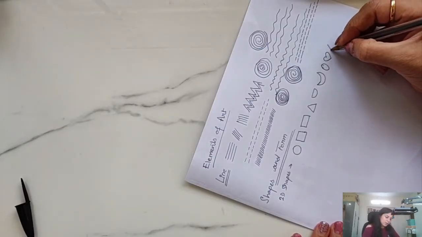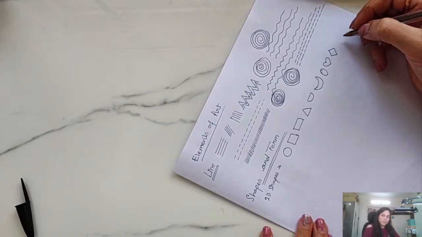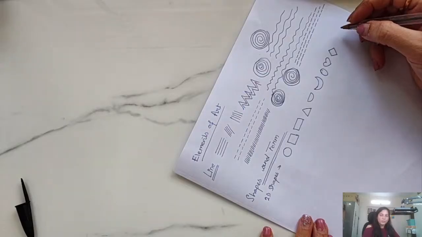What all can be there? Diamond. These are all the basic 2D shapes which we usually follow.